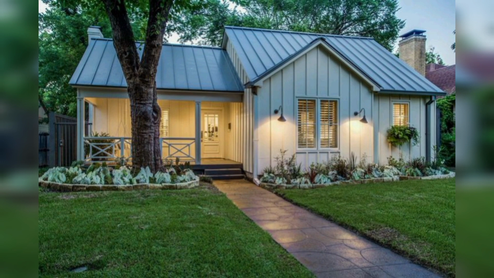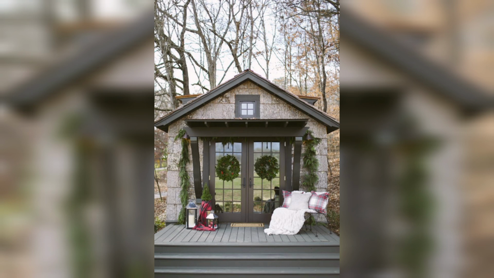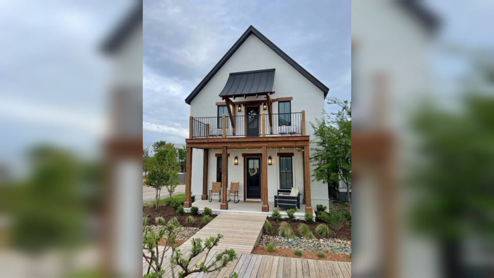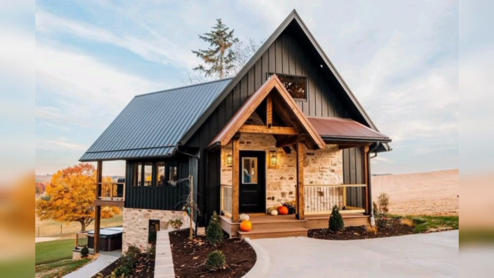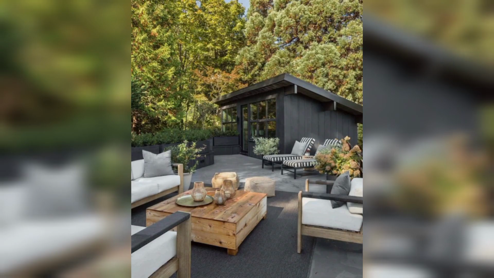Think about the rooms to include, such as a bedroom, bathroom, kitchen, and living area. Sketch out a floor plan that optimizes the available space while providing comfort and consideration for your guests.